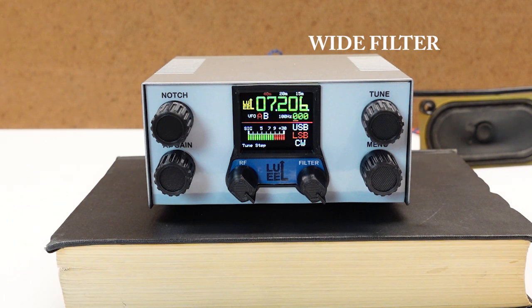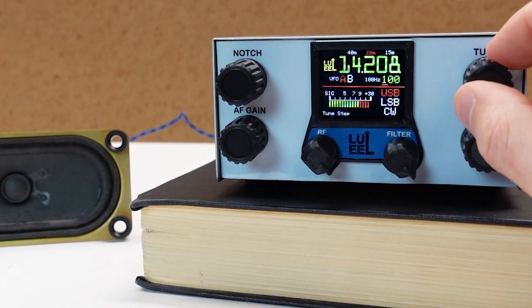And just like the notch filter, it's not perfect, but it does make a noticeable improvement. Here's a quick demo of 20 meters.